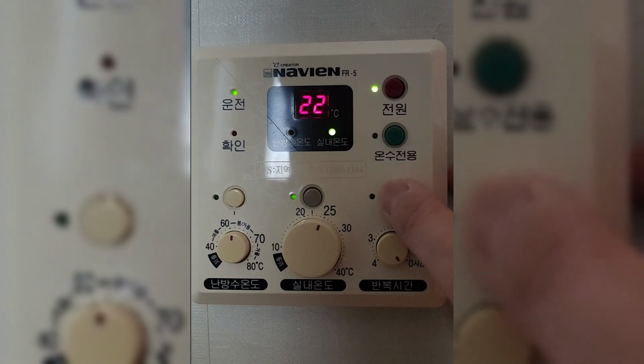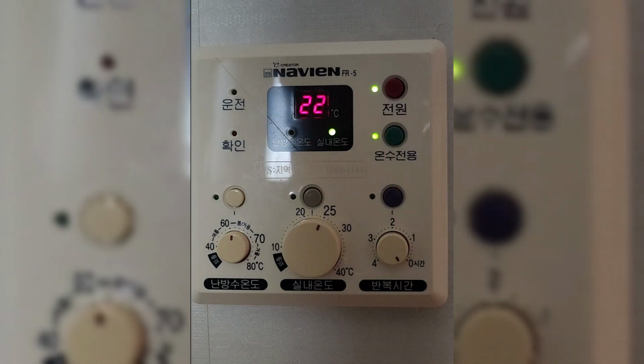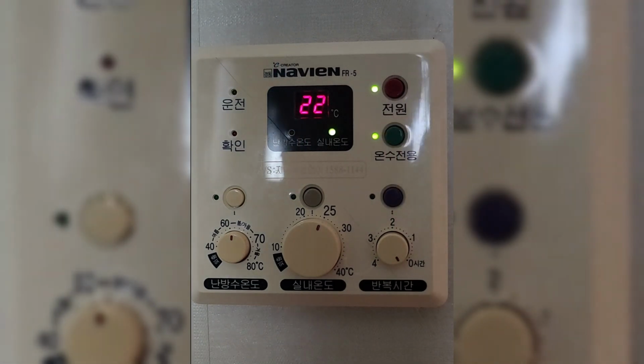Yeah, this button doesn't really do anything. So yeah, that's the explanation.